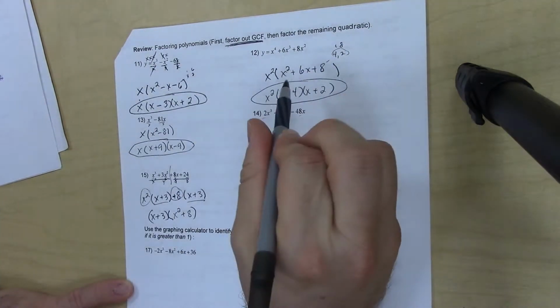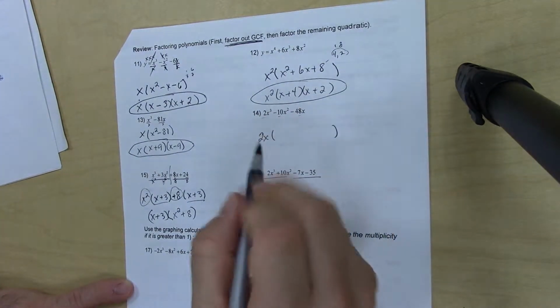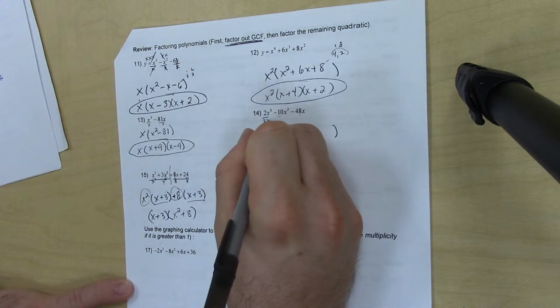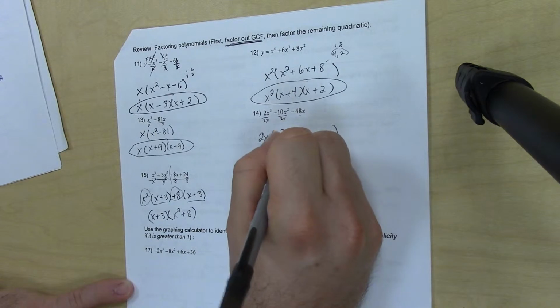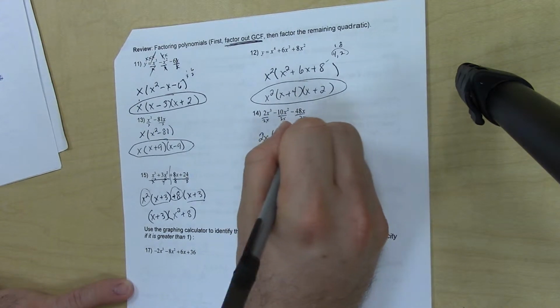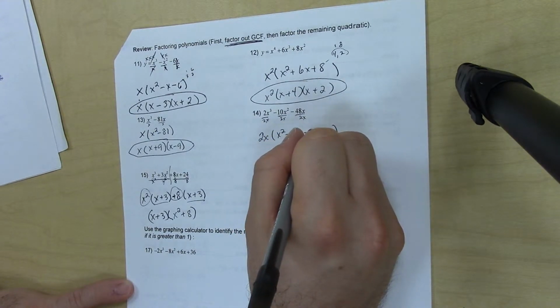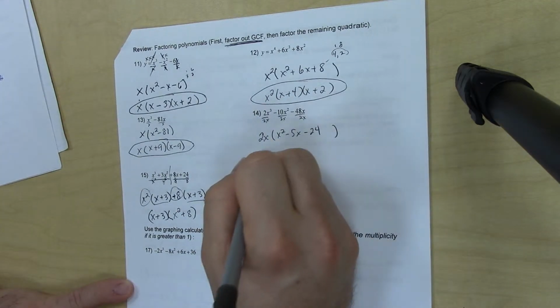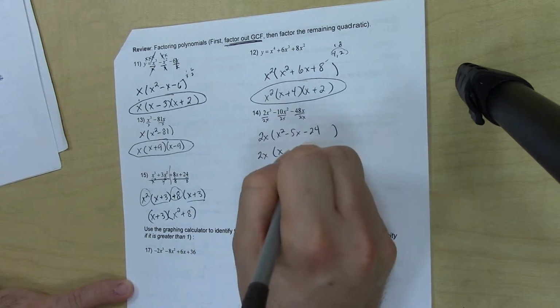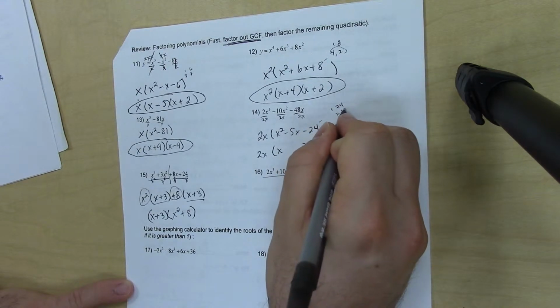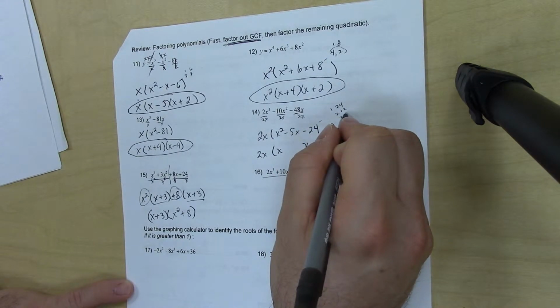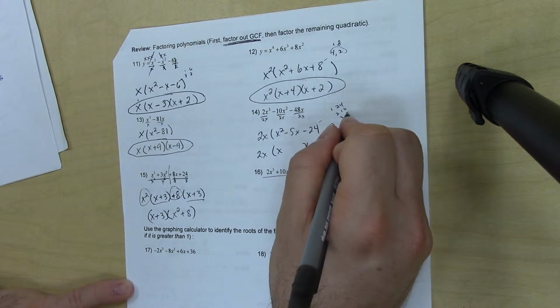This one was very simple. It was just plus 4 plus 2 to give me plus 6. Here, if I pull a 2x out of here, I'm left with x squared, minus, if I pull a 2x out of here, 5x. And if I pull a 2x out of here, I get minus 24. And now again, 2x times x and x. Factors of 24, 1 and 24, 2 and 12, 3 and 8.